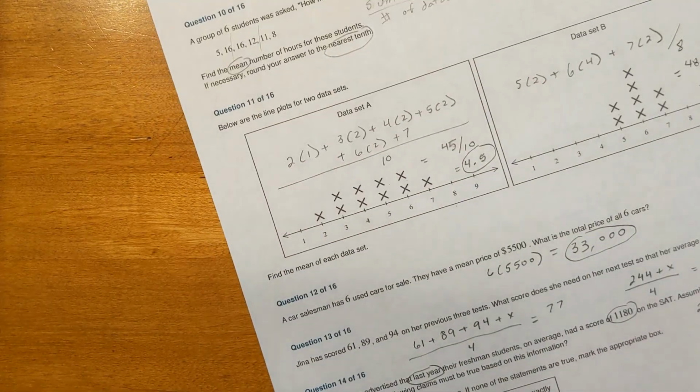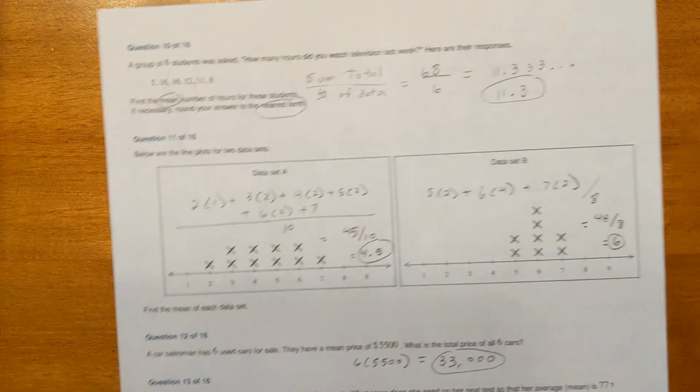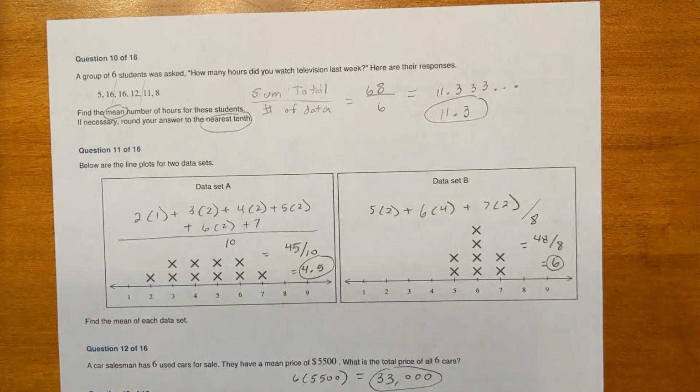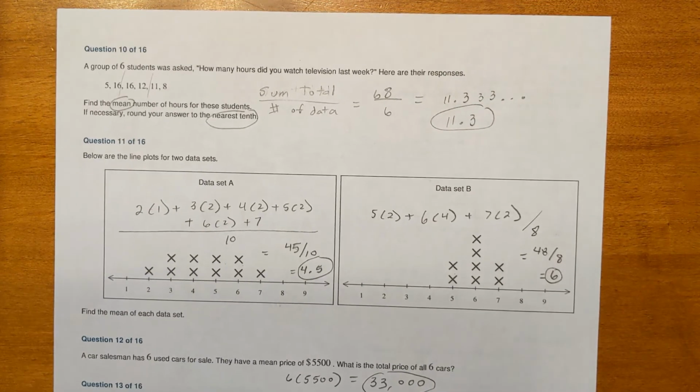All right, number 10. On number 10, it says a group of 6 students was asked, how many hours did you watch television last week? Here are their responses. Find the mean or average number of hours of these students. If necessary, round your answer to the nearest tenth.